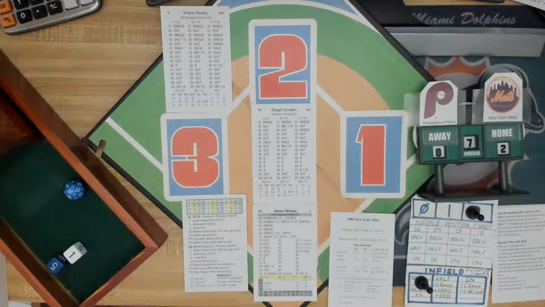That's a ball hit to short. That ball is hit to Santana. His error rating is a 5. I'll use the same die roll. 15. No error. He'll throw to first. Out number 1.